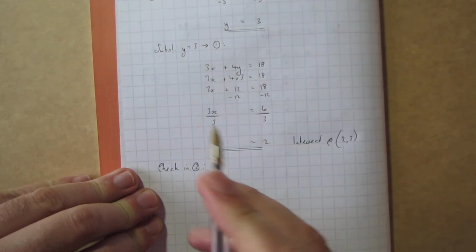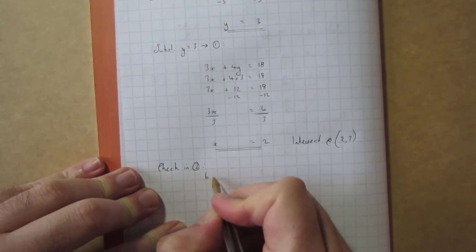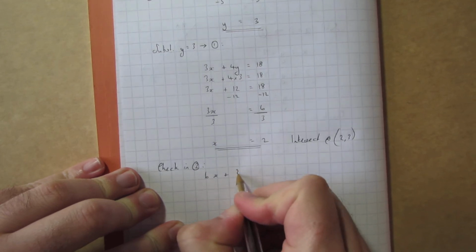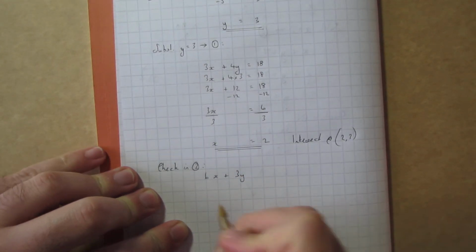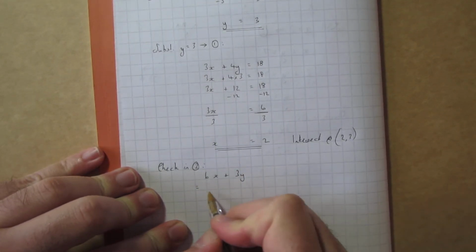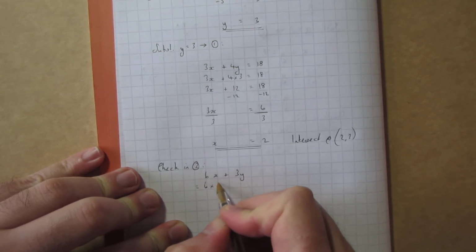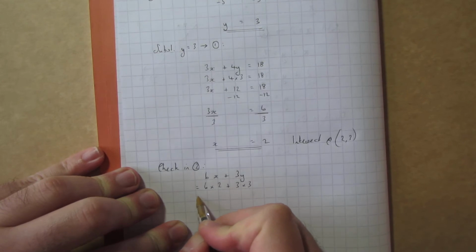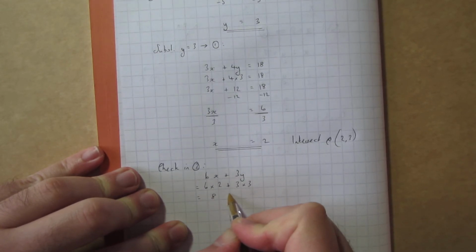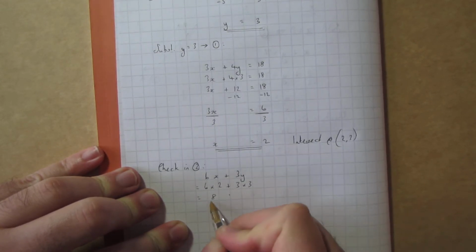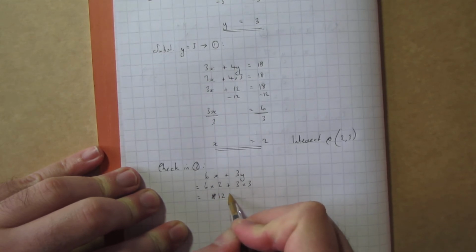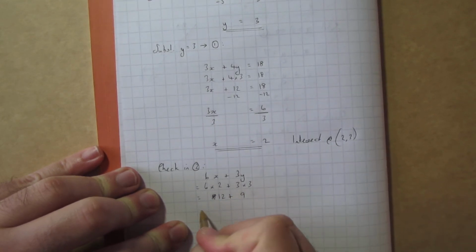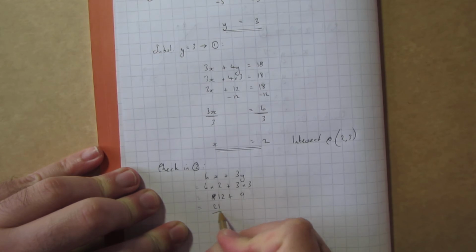Equation 2 said 6x add 3y equals 21. Find out if it does. 6 times 2 add 3 times 3, not 8, hear me, 12 add 9 does make 21.